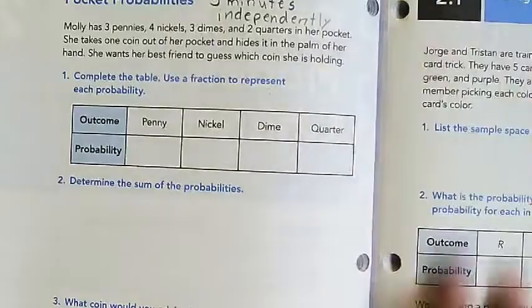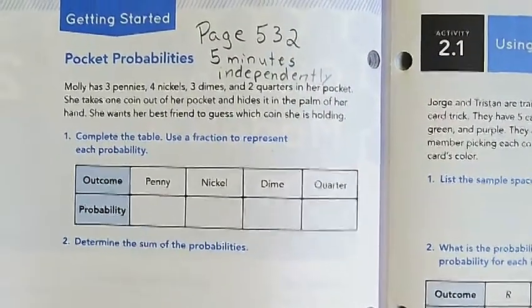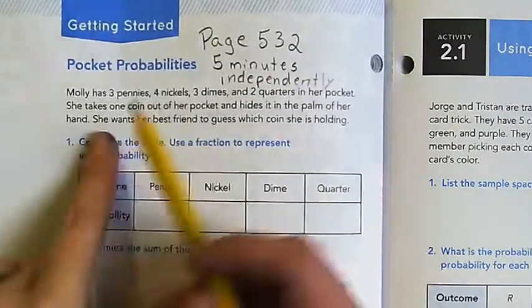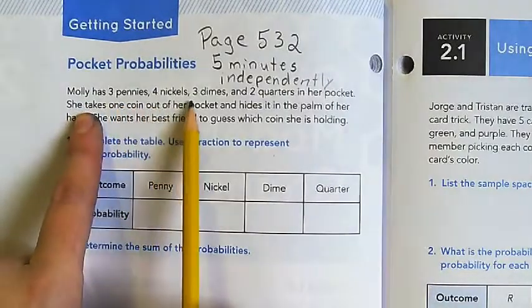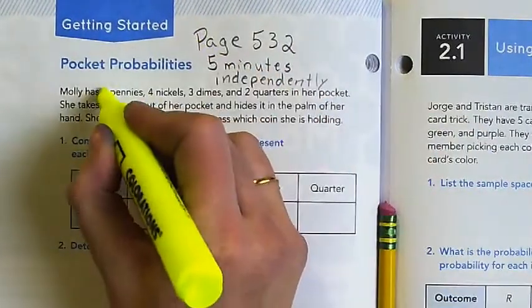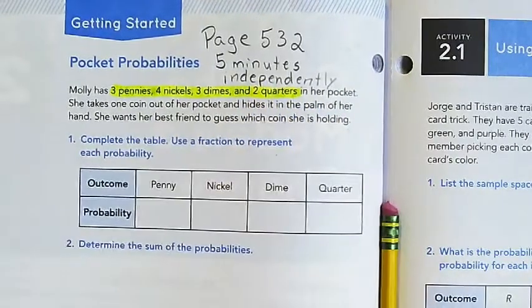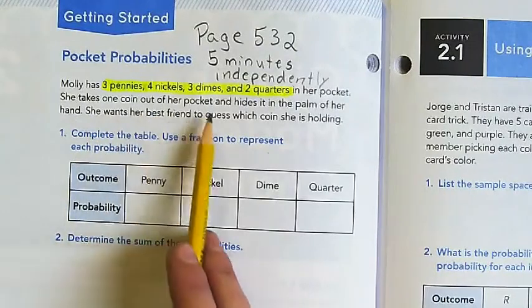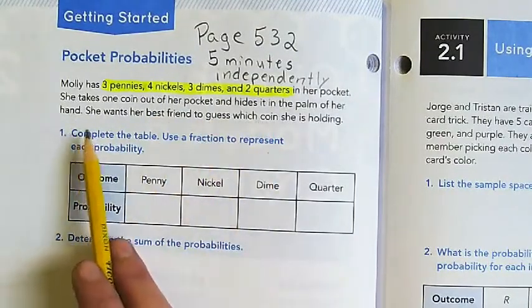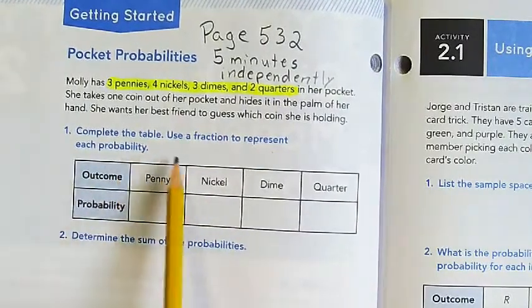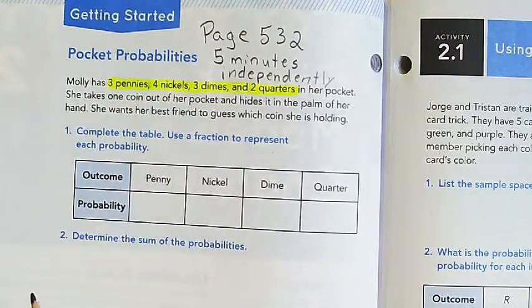So let's talk about this getting started. You had about 5 minutes to work independently, so we should be able to fill this in rather quickly. It says, Molly has 3 pennies, 4 nickels, 3 dimes, and 2 quarters in her pocket. So we're going to need that. That is important information. Underline it or highlight it if you have not already. She takes 1 coin out of her pocket and hides it in the palm of her hand. She wants her best friend to guess which coin she is holding. Complete the table. Use a fraction to represent each probability.